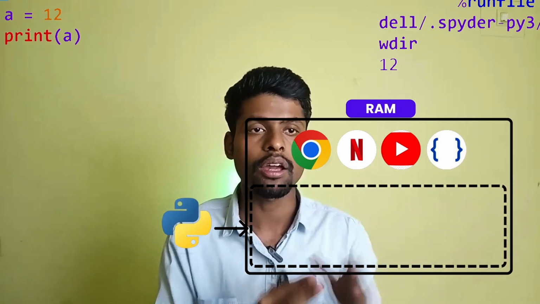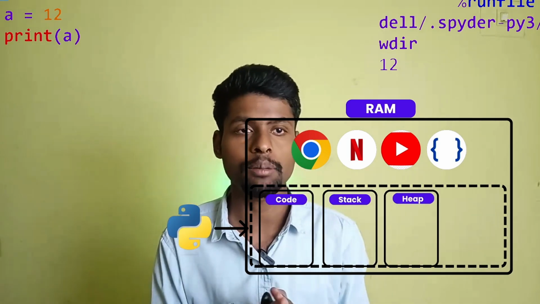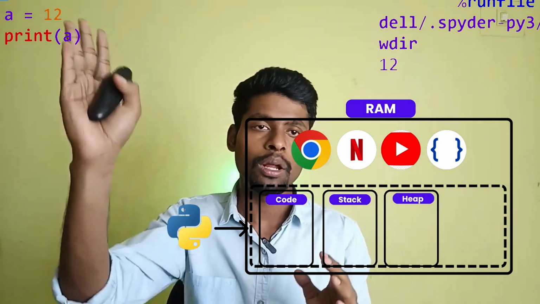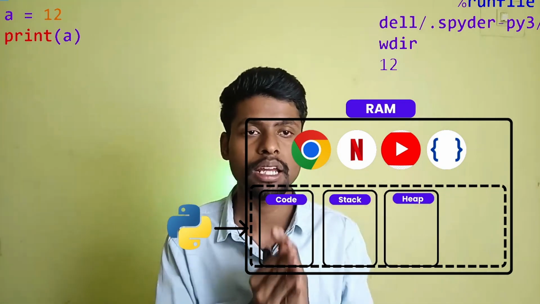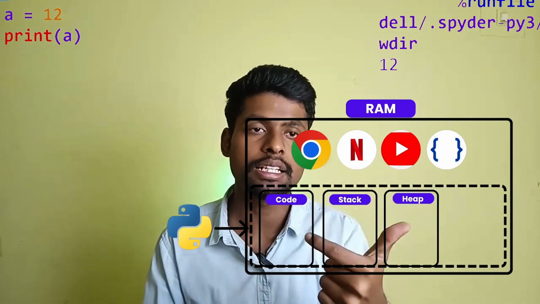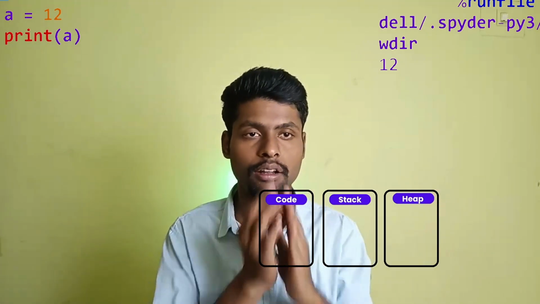This is the allocated space. In the allocated space, we have 3 segments. Actually, we have 4 segments. As of now, keep this in mind. While executing my program, my Python interpreter allocates some memory space in my RAM. In the allocated space, we have 3 segments. First, we have a code segment, then we have a stack segment, then we have a heap segment. Let's understand one by one.